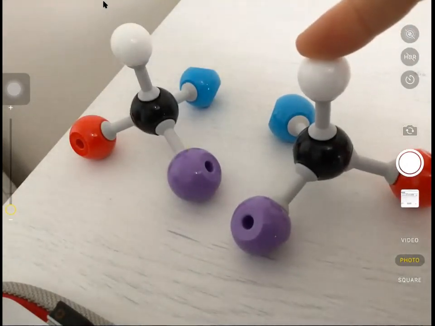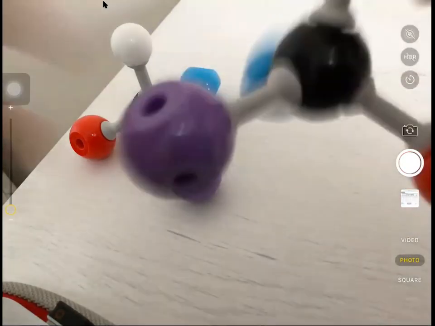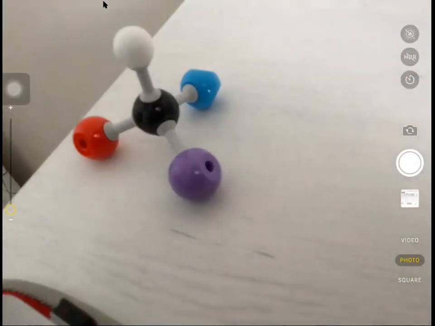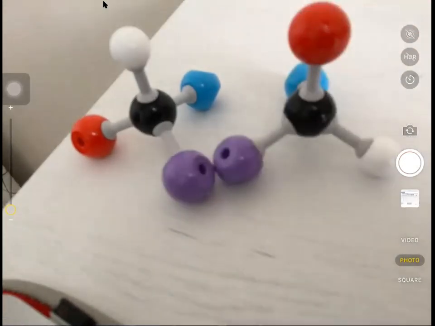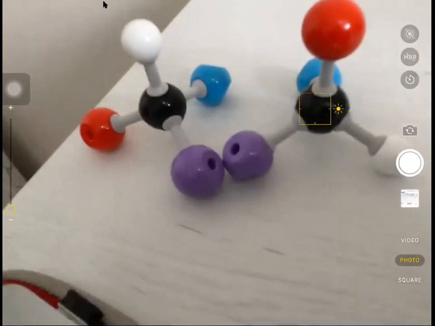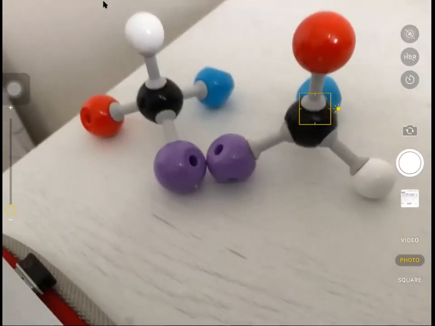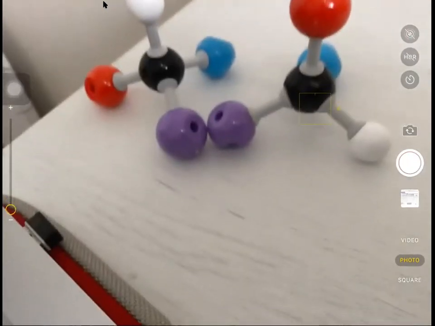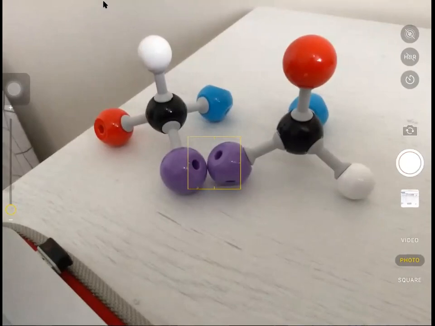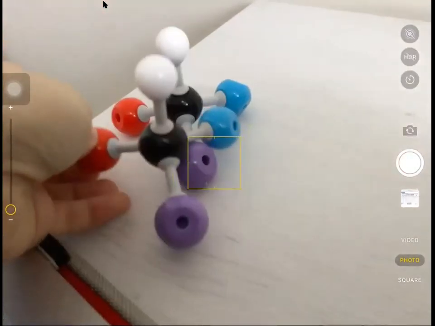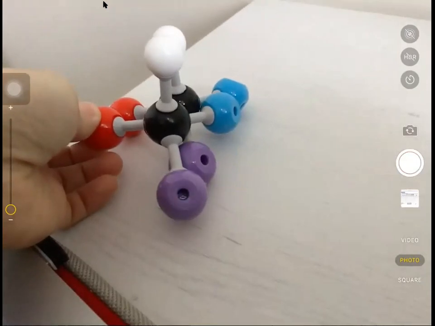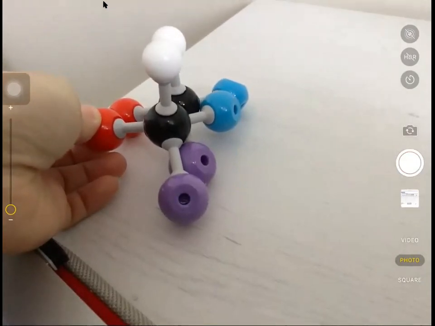So I do it twice. Now I switch the position of the red ball and the white ball. I do it twice, then I get this new molecule. Now take a look. After rotation, that molecule is identical to the original one. Did you see that?